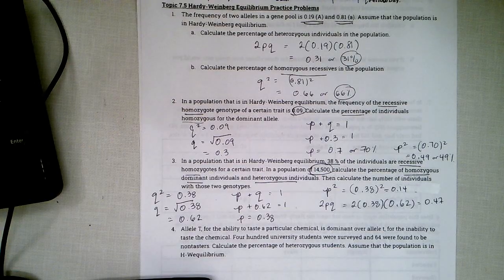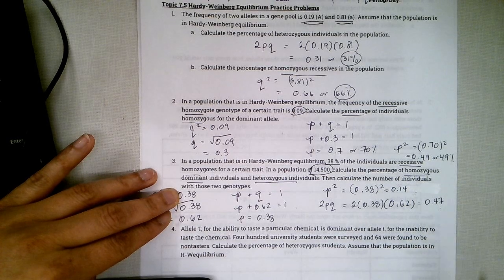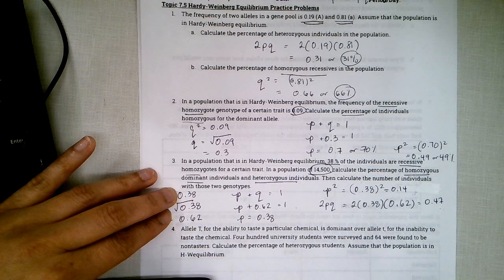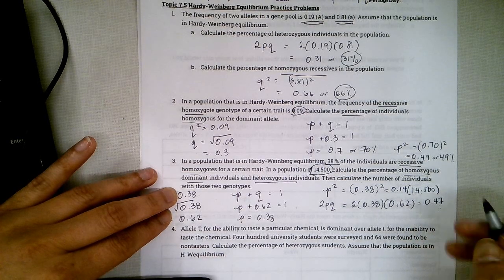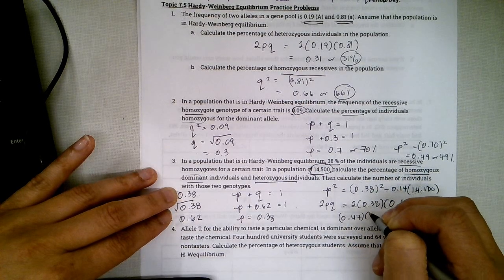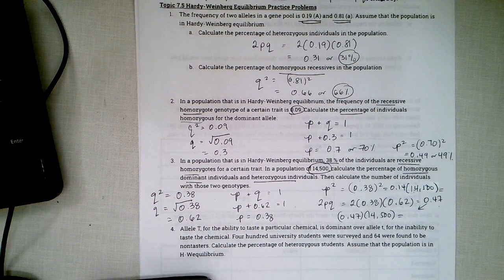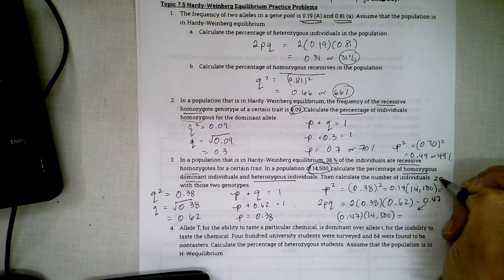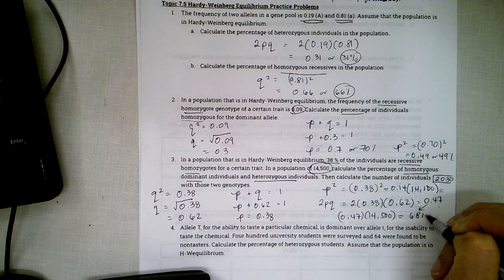But it's asking to calculate the number of individuals for the two genotypes, so this would be 14% or 47%. Since it is out of 14,500, I'm just going to write it here. You have to multiply it to see what the value of that population is. So here it would be, I believe, 2030, and here it would be 6,815.